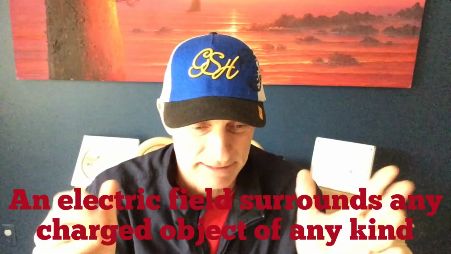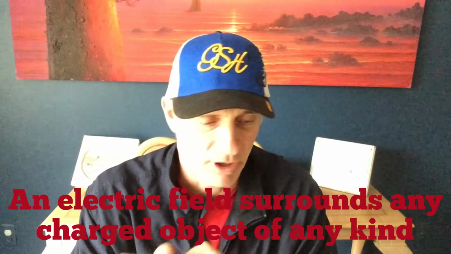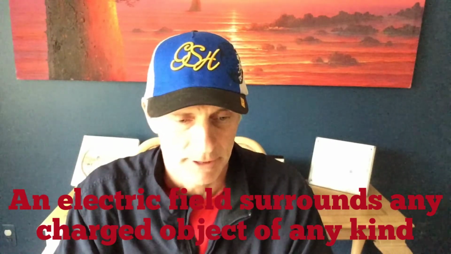Now guys, for the electric field definition, let's talk about an electric field. An electric field is surrounding any charged object of any kind. A lot of times we talk about a point charge. Let's use this marker, for example. Let's say the top of this marker was charged to 15 coulombs of charge.